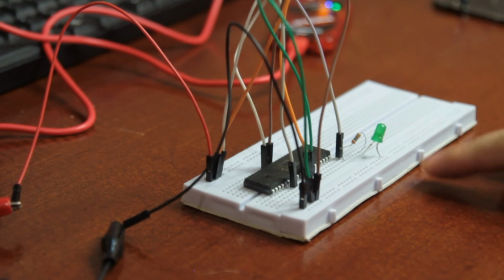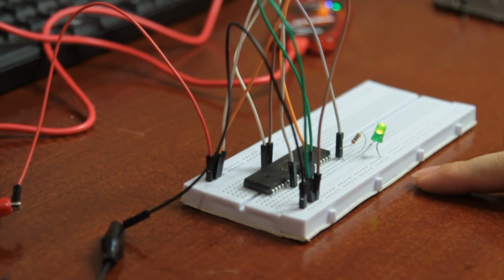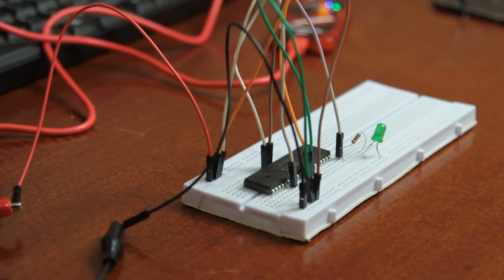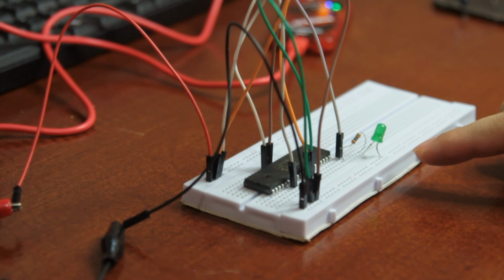So now as you can see, the LED turns on for 2 seconds and turns off for 2 seconds. 1001, 1002. So now with the modification of our program, we were able to power up the LED with a time delay of 2 seconds. It turns on for 2 seconds and turns off for 2 seconds.